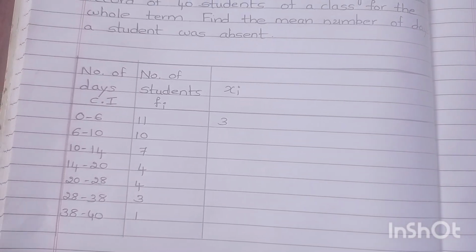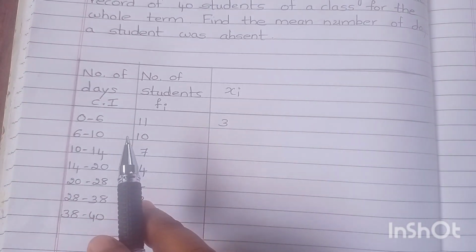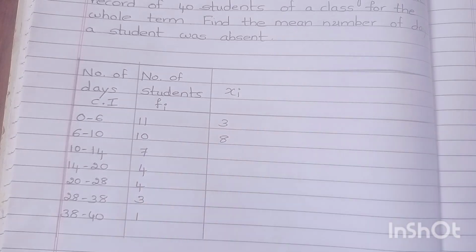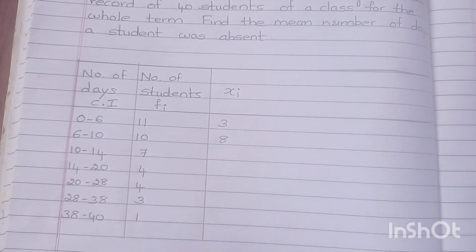So the xi of the 6 to 10 class interval is 8. In the same way, you find the xi of these class intervals.